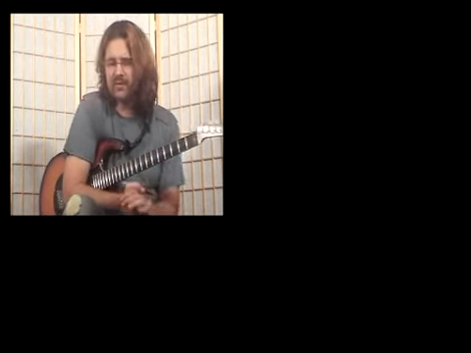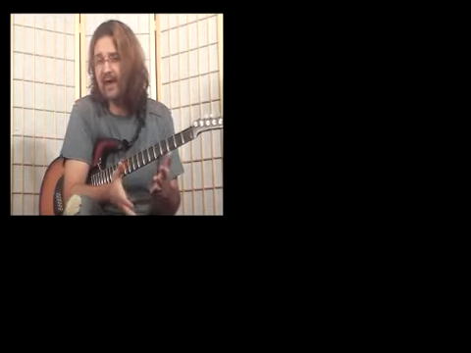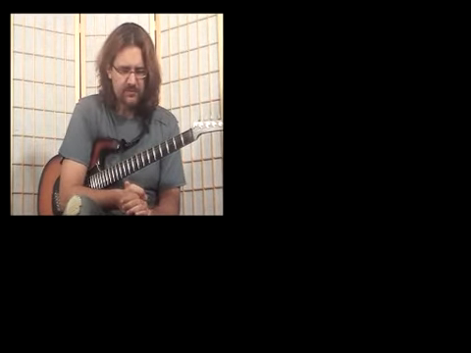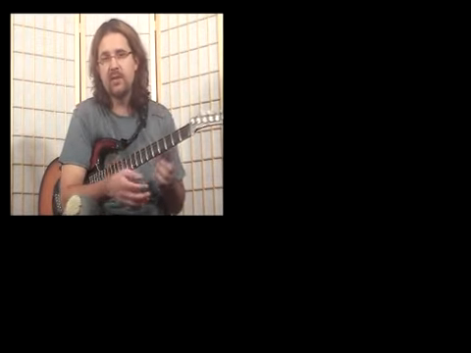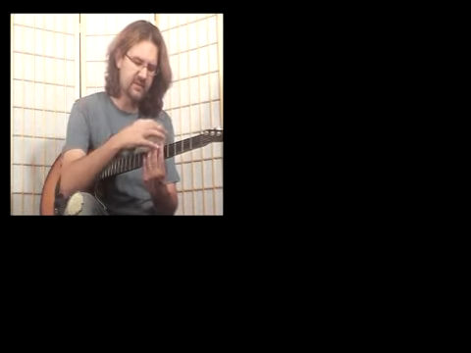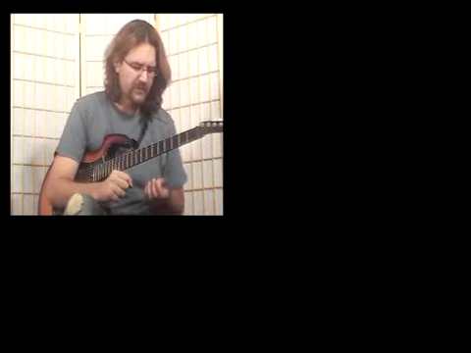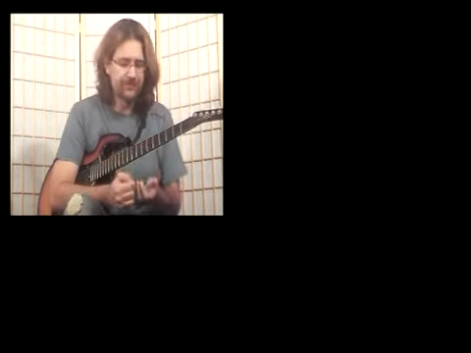So I came up with a simple way, a few diagrams here that you're going to have to memorize. Now, there are 4 different types of diagrams that I came up with. Each one is going to show all the intervals that you're going to find in the same area of the fretboard, from the root, which is the first note, the reference note, to the octave.